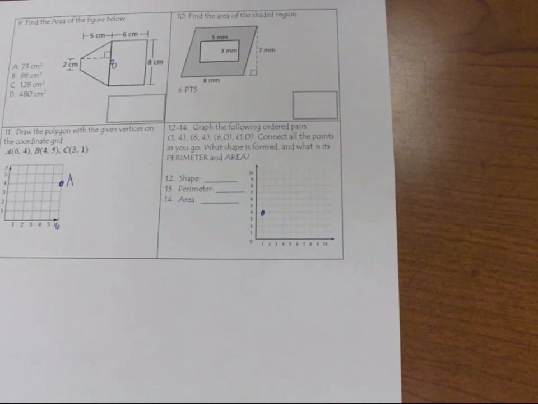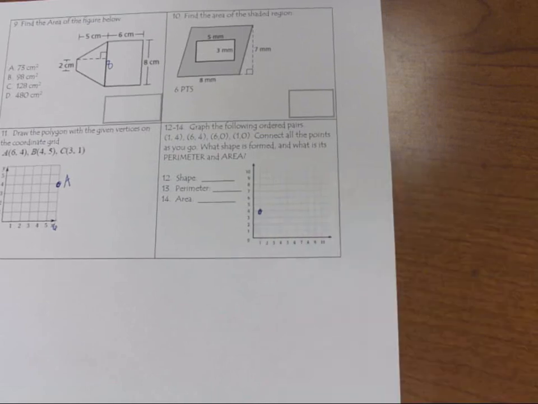Okay, remember, it's only a square if all the sides are equal. Otherwise, it's something else. How do you find the perimeter? You add up all the sides. It's the outside distance. And your answer should just say units because we don't have feet or inches or whatever. Just say units. The area, you multiply the base times the height. And in your answer, you put units squared.